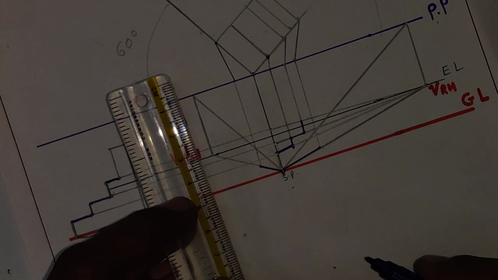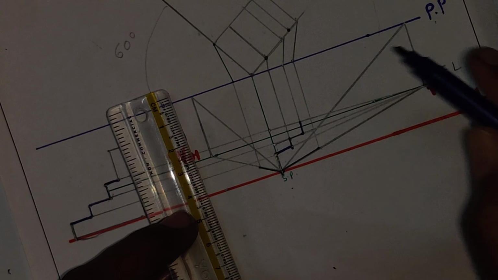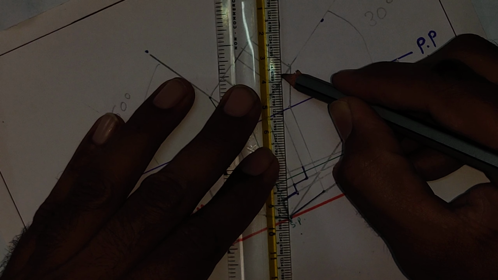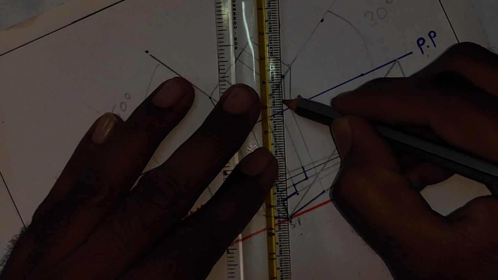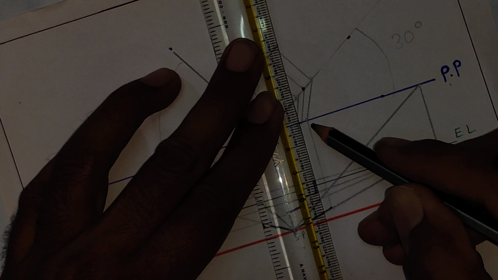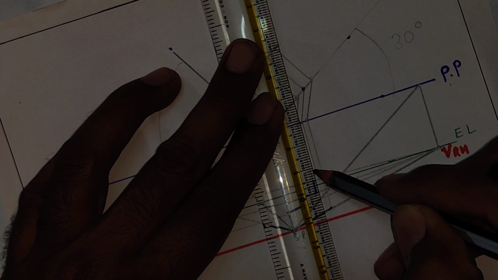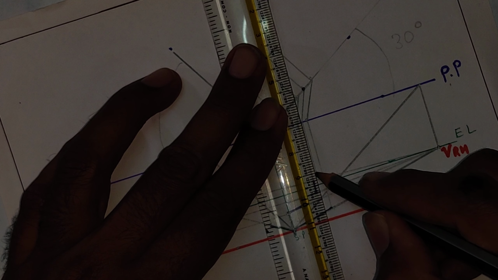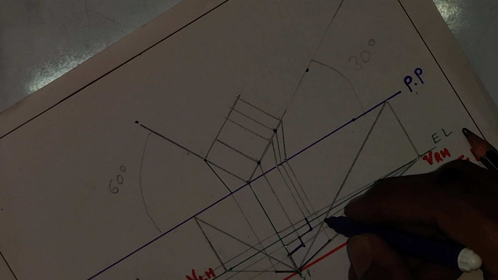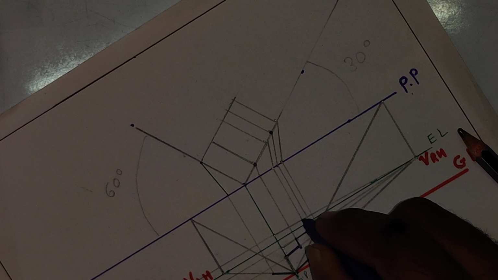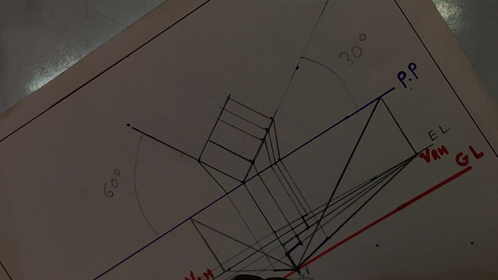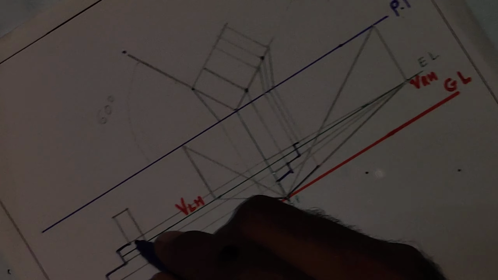Our next target is this line, right? So this is the width or length of that line. Again we'll mark this point and station point. We'll take reference up to picture plane, then draw a parallel straight vertical line. Right, what is this line, right? This line is here.